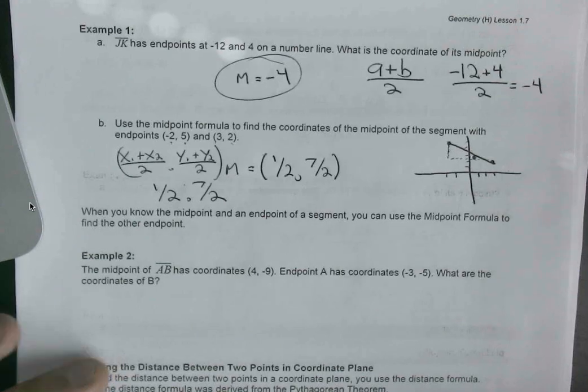In the next section, we'll see the midpoint formula if we're trying to work backwards and find the endpoints.